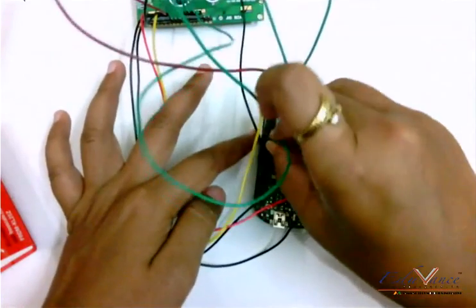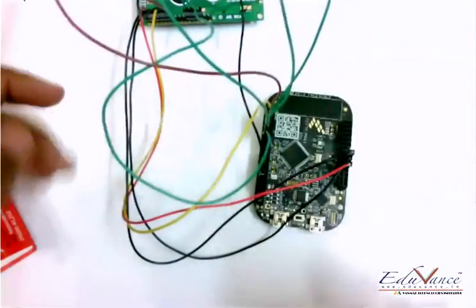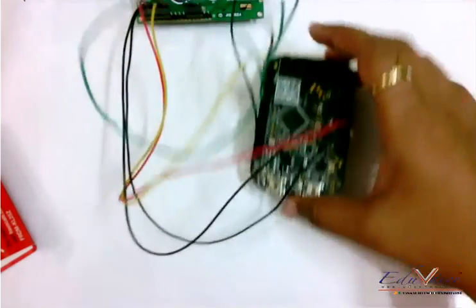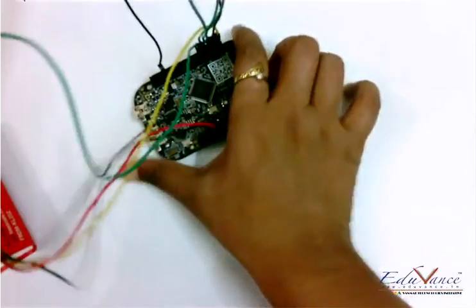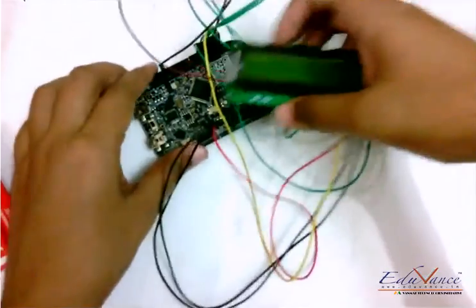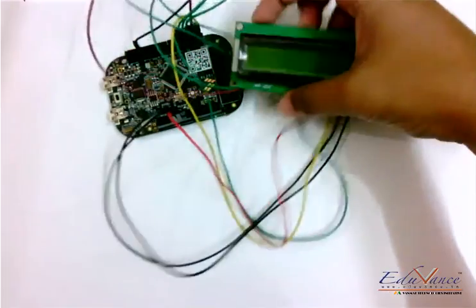Okay, so I'm done with the connections, as you can see. Now what I'll do, I'll program my embed board, and let's check the output on our LCD screen.